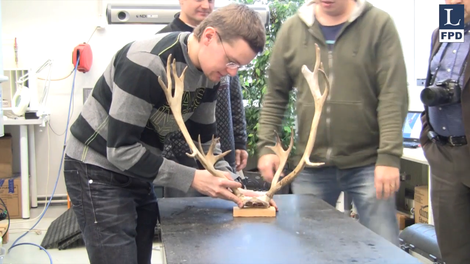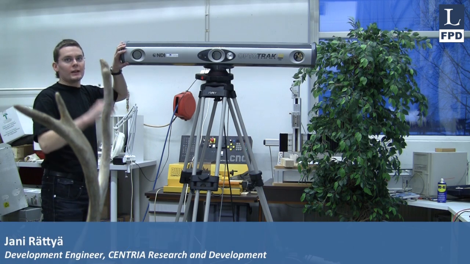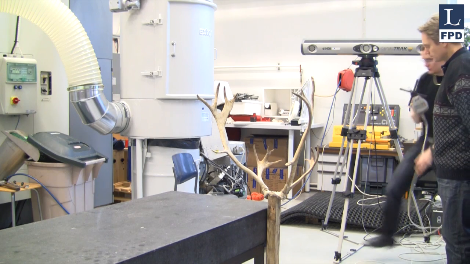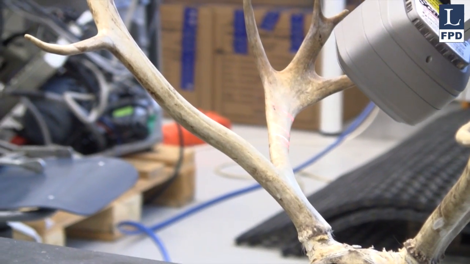First, the object is mounted in a way that locks its position. Then the optical measurement equipment is mounted and positioned close to the object. The equipment is calibrated carefully, and when the calibration is done, the object is scanned using a hand-operated probe.